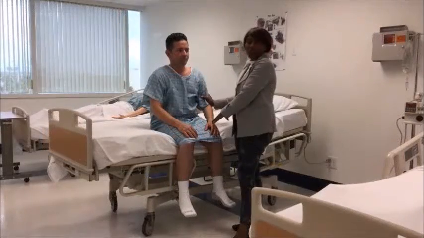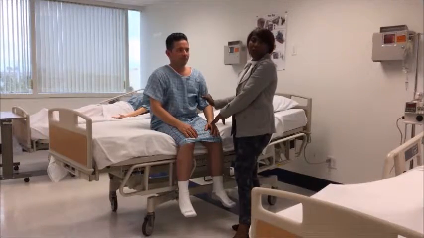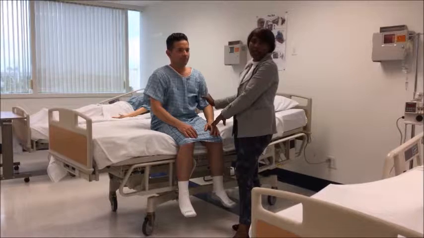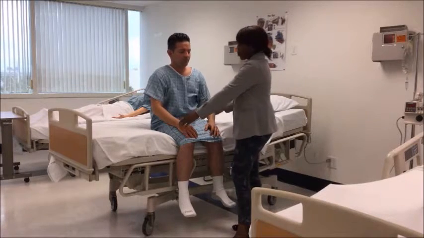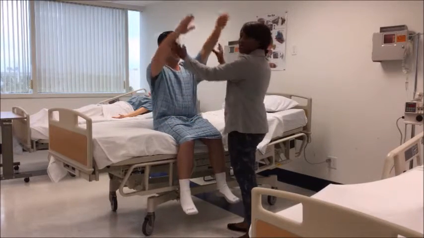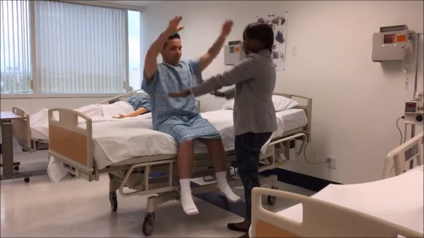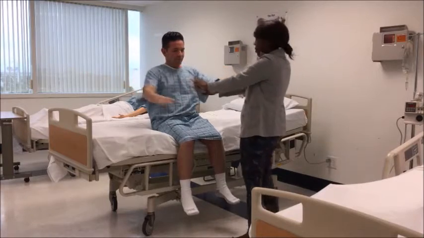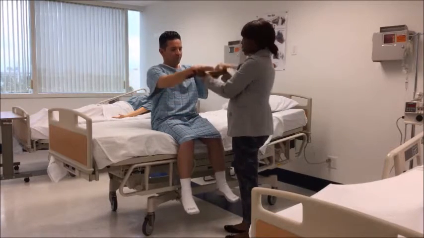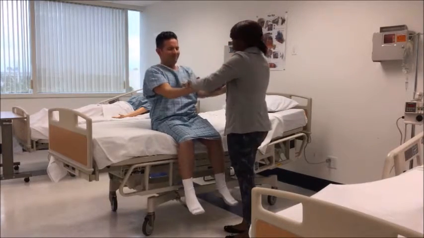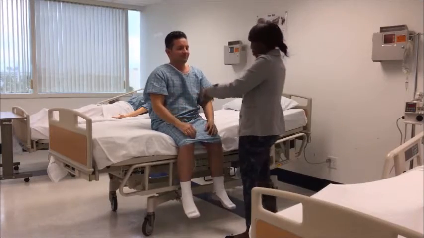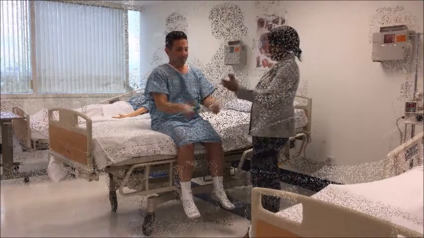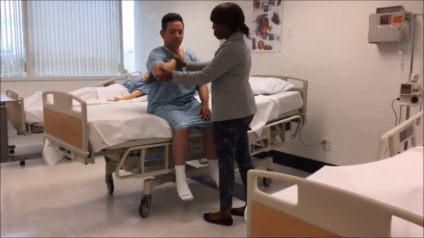I'm going to check range of motion, which is a very, very important part of the musculoskeletal assessment. I'm going to ask the patient to raise his hands, down, open, close. I'm going to push up, push down. I'm going to ask him to do this. Checking for any abnormalities and for any pain.